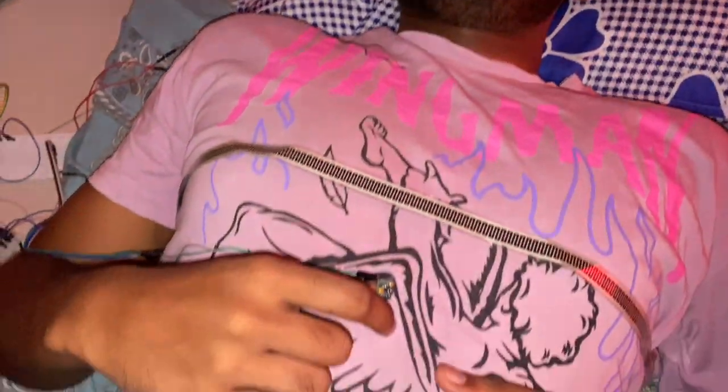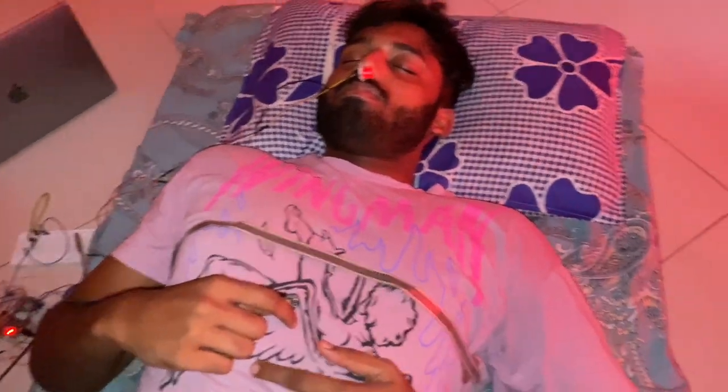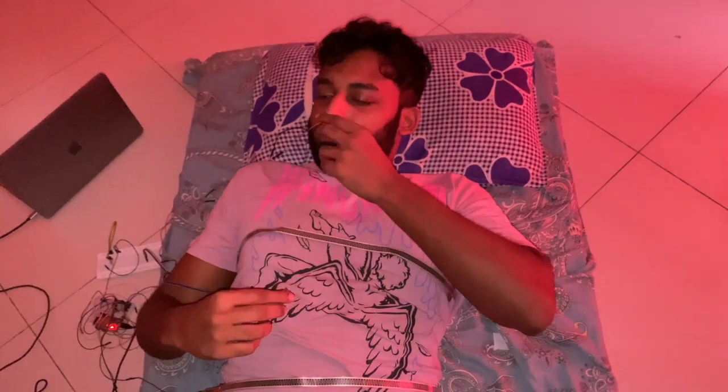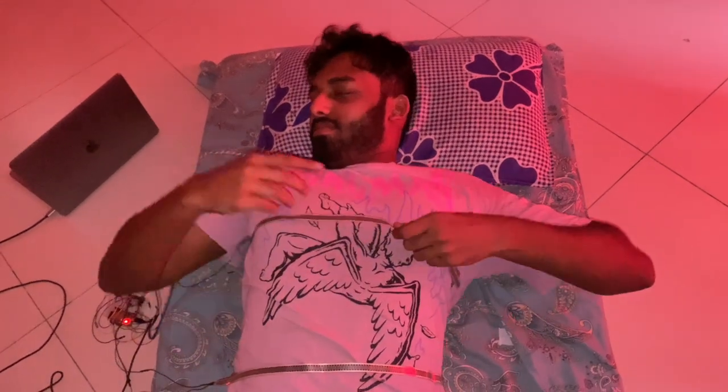Our system comes with multiple sensors: an airflow sensor, two strain sensors, and an SpO2 sensor to detect all your airflow and breathing patterns along with your oxygen levels. After a good night's sleep, the data recorded from these sensors will be sent into our app. This app can be used by the patient and the doctor as well.